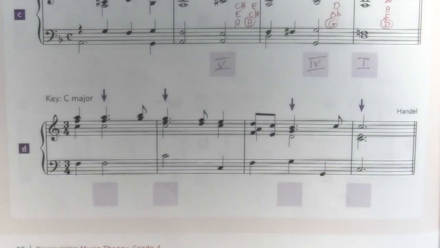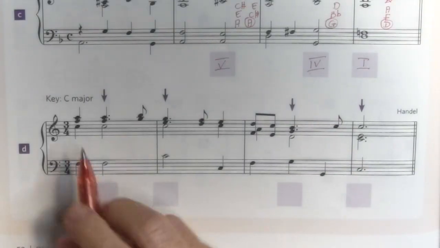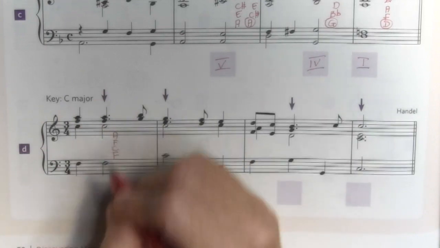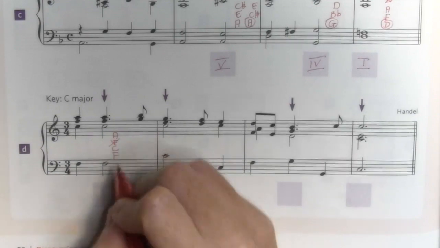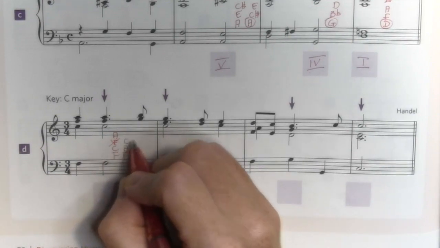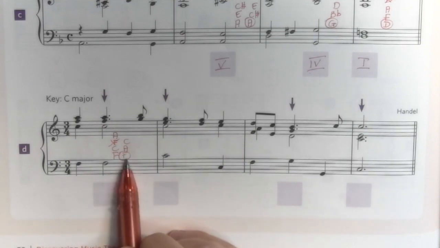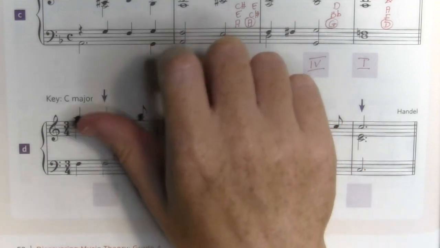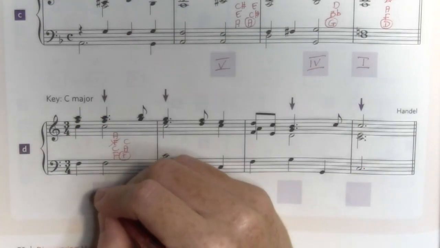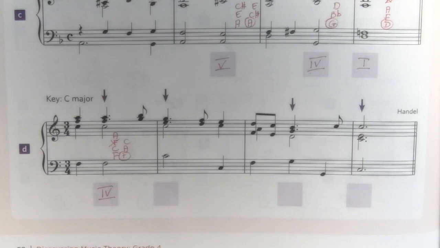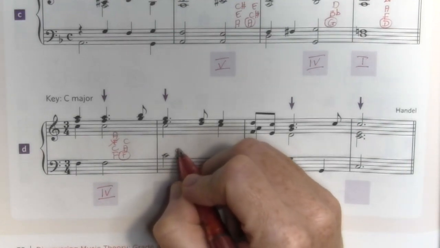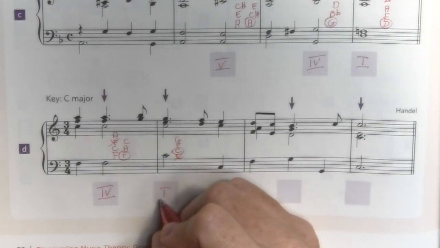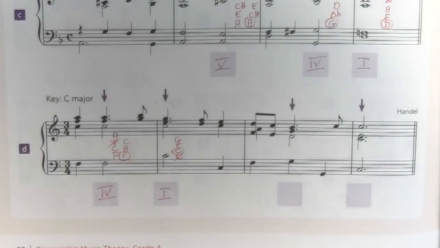Next one. We have 4 chords here. C major. Okay. Fa, Do, Fa, La. Fa is doubled. Fa, Sol, La, Si, Do. Fa for C major is the fourth degree. Do, Re, Mi, Fa. Do, Do, Mi, Sol. Do is doubled. Do, Mi, Sol. That's C major. In C major is the first degree.